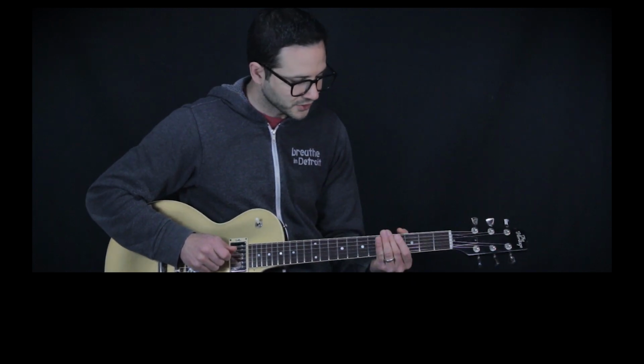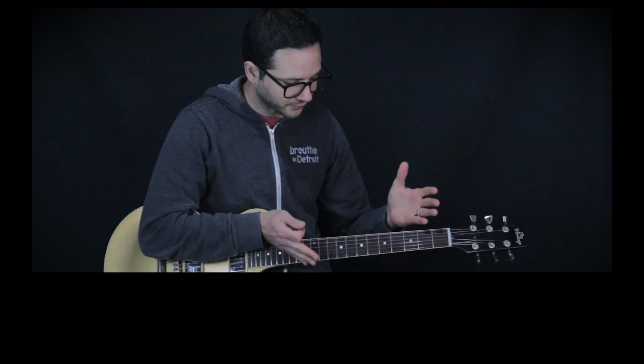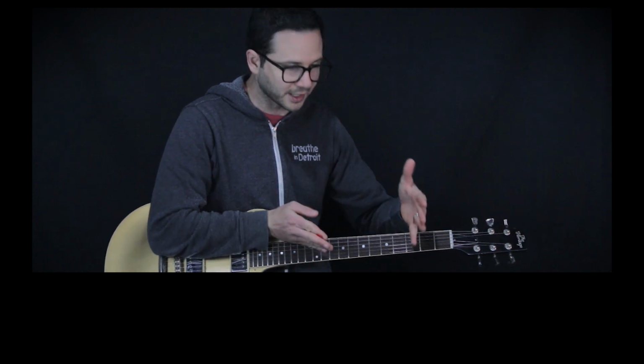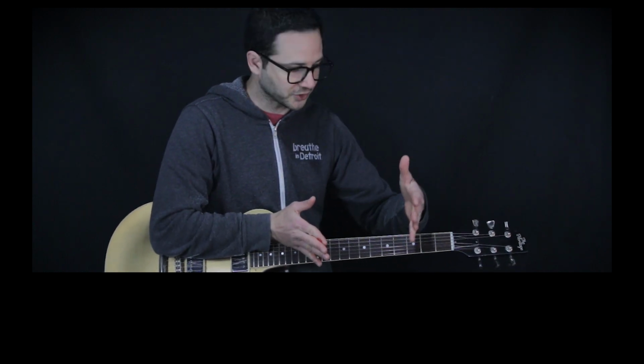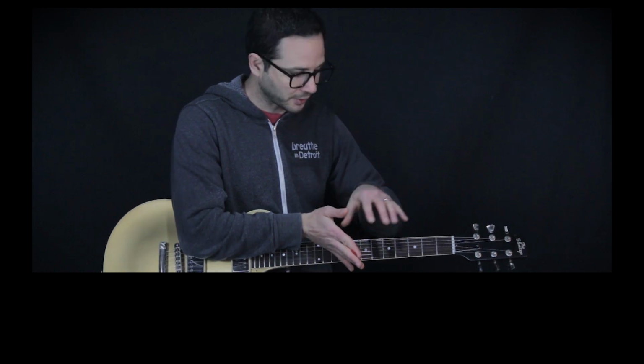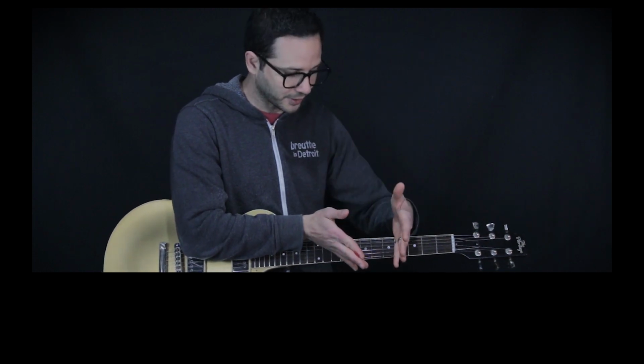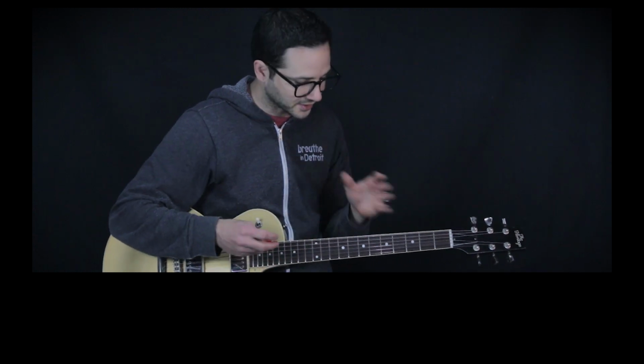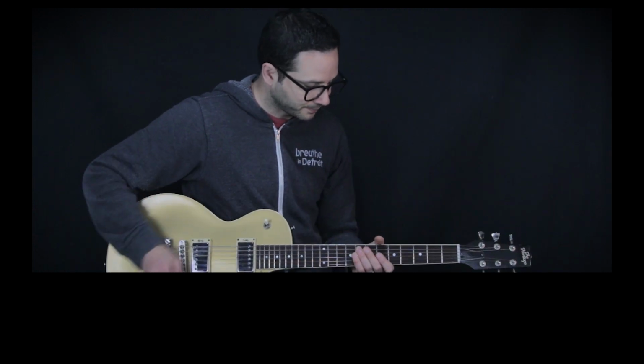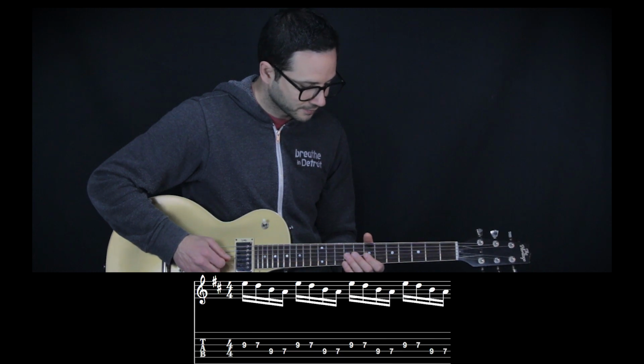So let's recap this first section, because what we're going to do is play this theme a couple times through in this zone around the middle of the fretboard, and then we're going to move up, and then we're going to move up even farther up the neck to get higher up. So here we go.